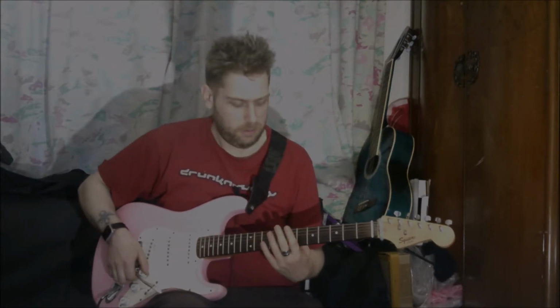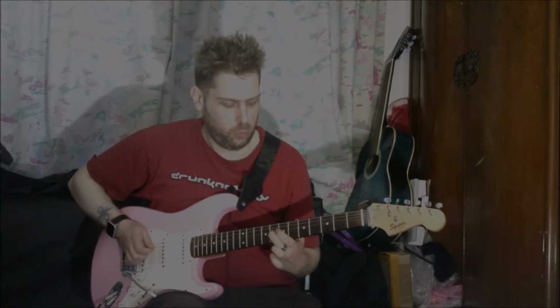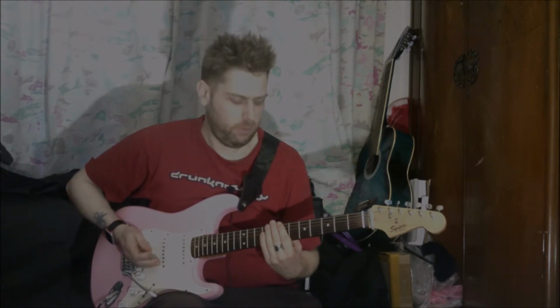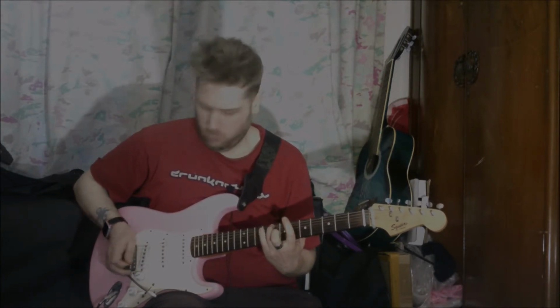I could look at it as being the second mode of B flat major. So that's B flat major. We then play that from the second note. That'll give us C Dorian.